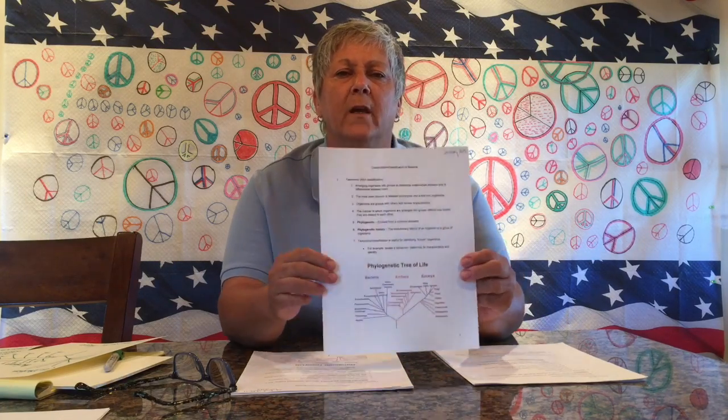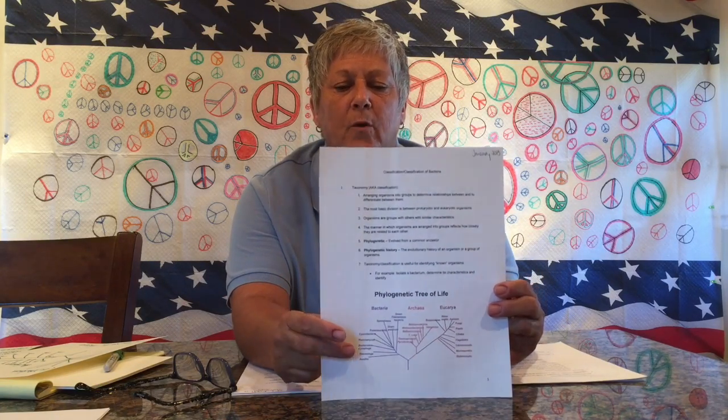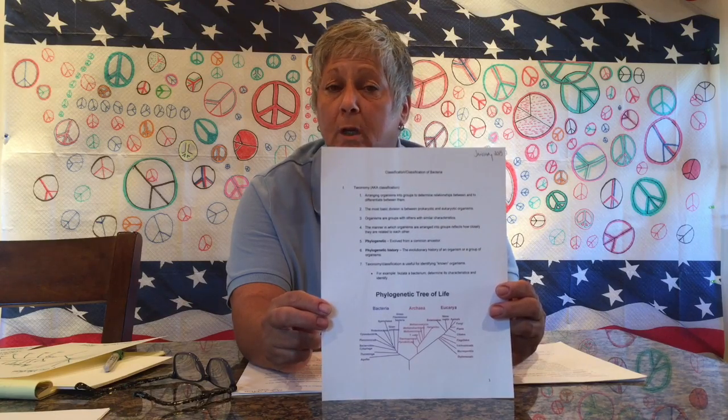Okay, now on the bottom of the first page of your outline, you have something that looks like this, and this is referred to as a phylogenetic tree. And this is what taxonomists have put together to try to show the evolutionary history of all organisms that are residing on planet Earth. Now, you may or may not have noticed at this point that this does not include the viruses, because in many ways we just don't know what to do with them as far as classification goes.